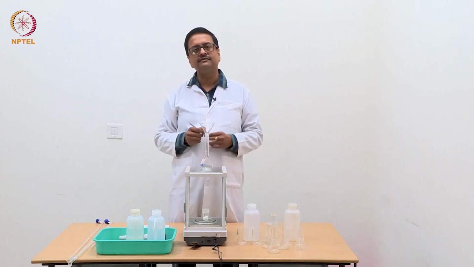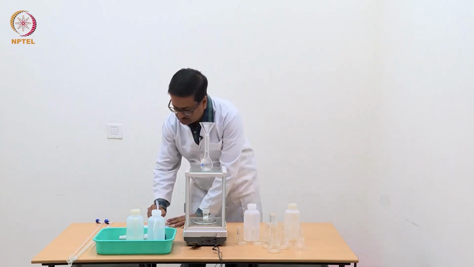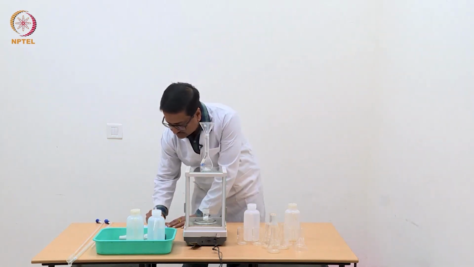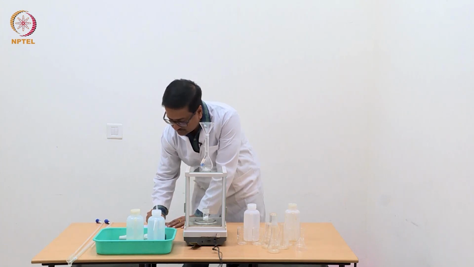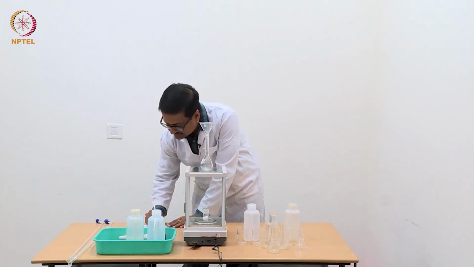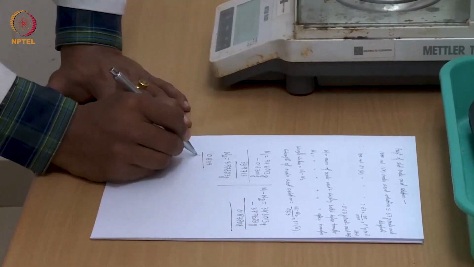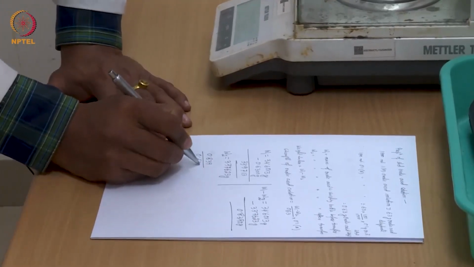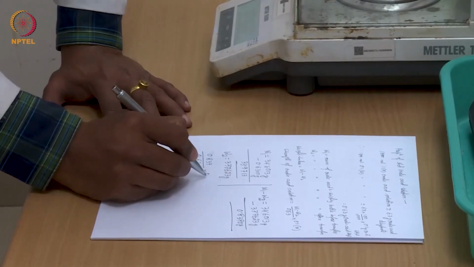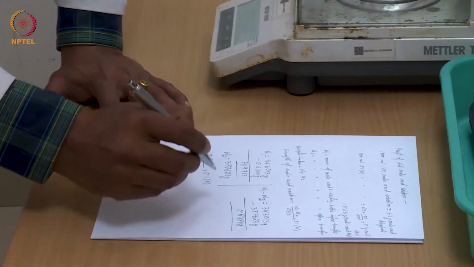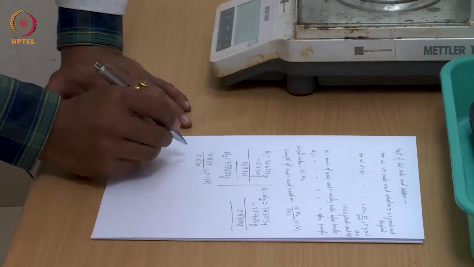So, the strength of the solution that is now going to be prepared is nothing but the difference W1 minus W2 divided by 0.63, that is 0.839 divided by 0.630 into 0.1 normal oxalic acid.